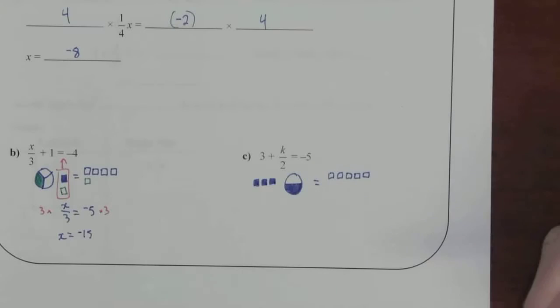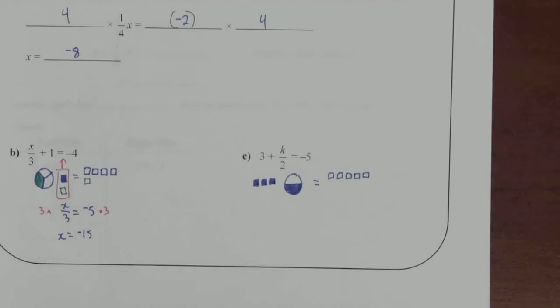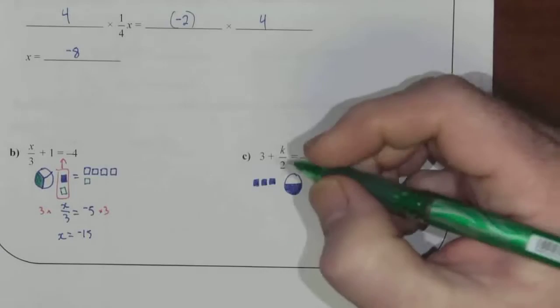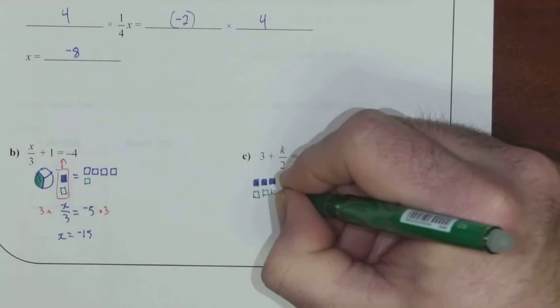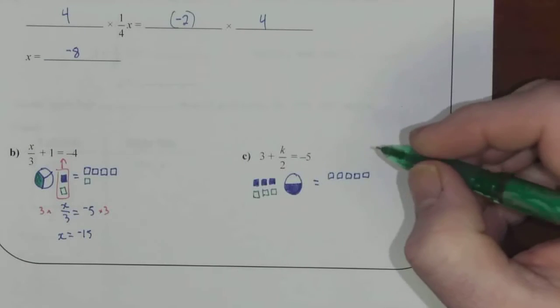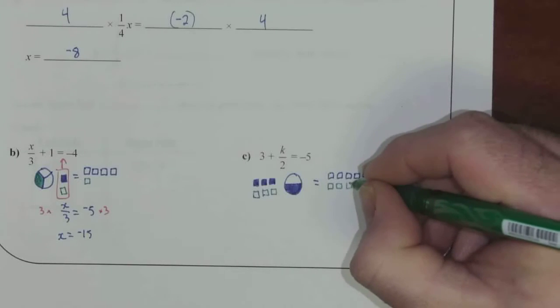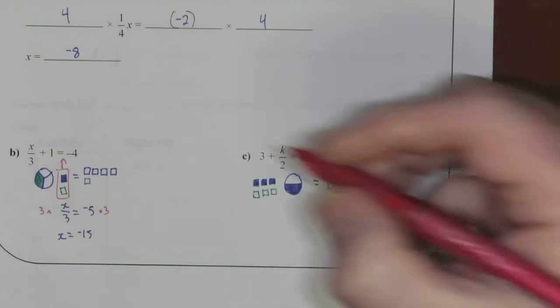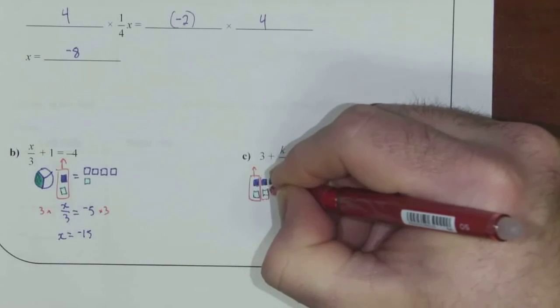Now in order to get the variable by itself, we need to somehow get rid of these positive tiles. And we're going to do that by adding in 3 negative tiles. And if we do that on the left, then we need to do that on the right as well. So I'll add in 3 negative tiles. Now we've created some 0 pairs here that we can remove.